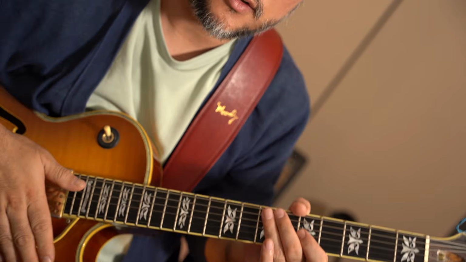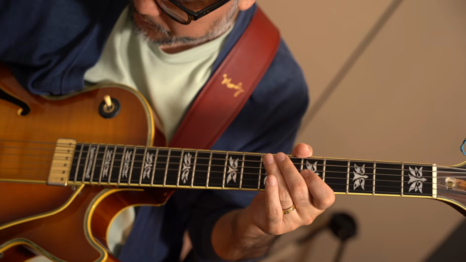That eventually gives you not just staying in one position, we can move with diagonal movement. But before we go on to that, let's see the cadence in the first 8 measures.